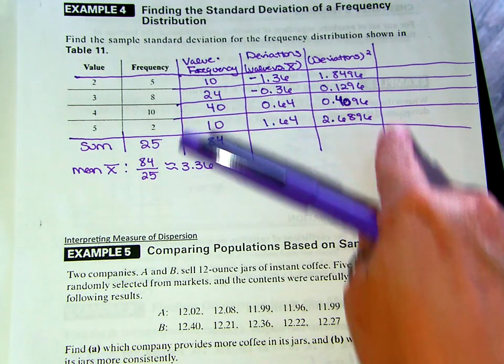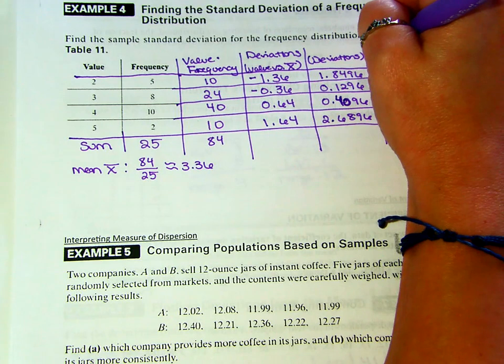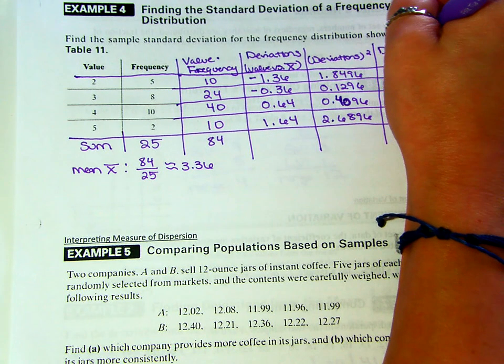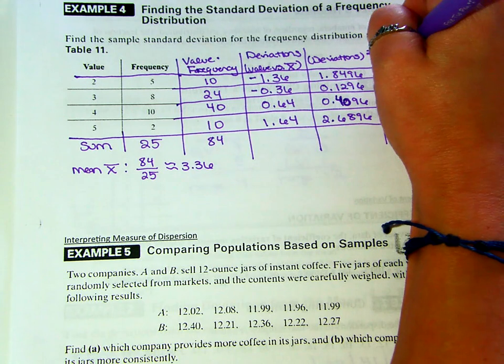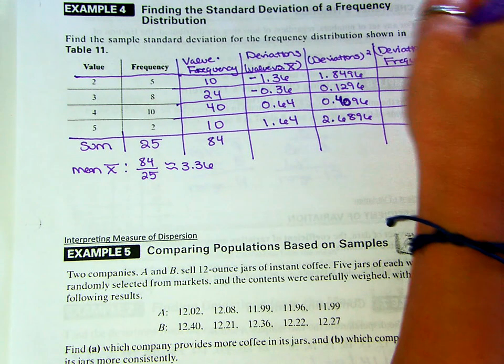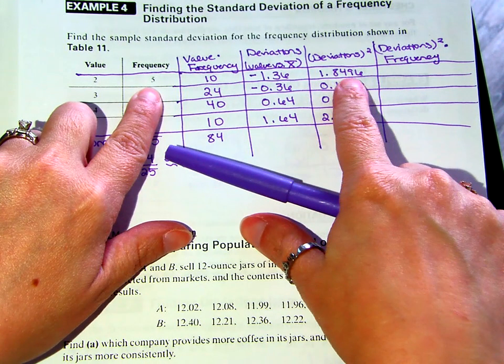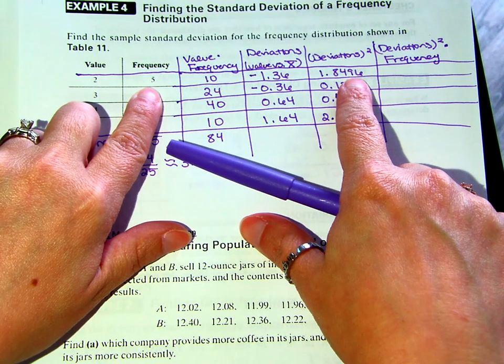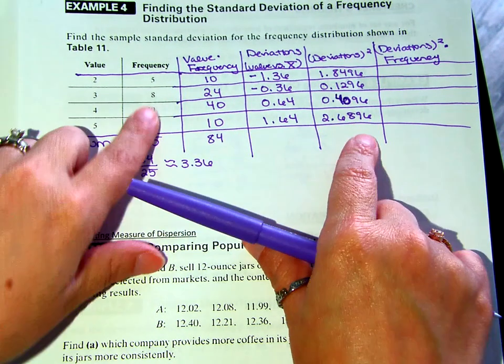You're going to take your deviation squared, that column you just found, and multiply that by our frequency. So we're going to take 5 times the 1.8496, 8 times this, and so on. And we're going to keep going down. So we're going to take this column times this column to give us this last column.